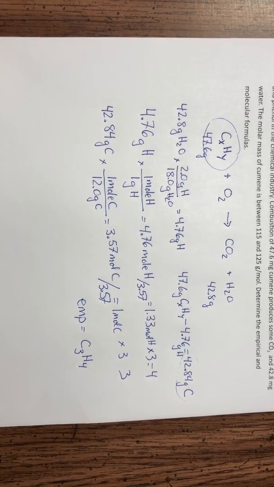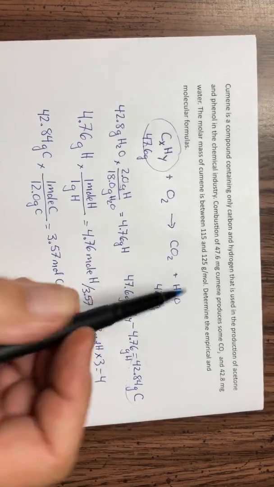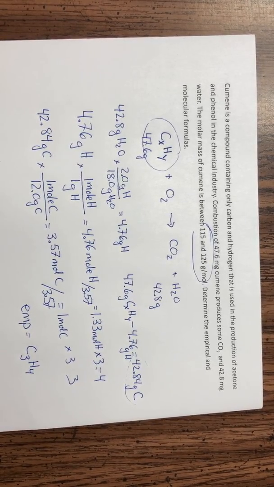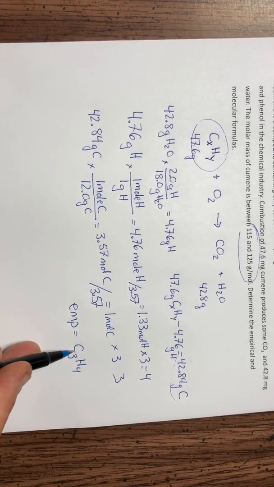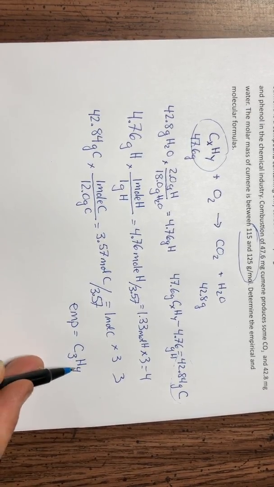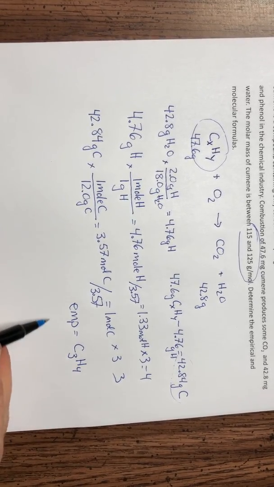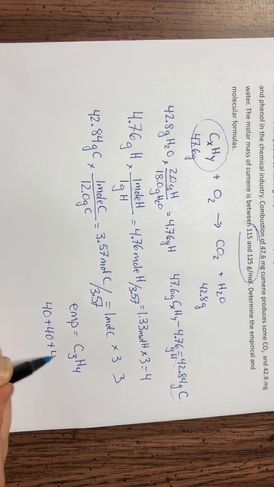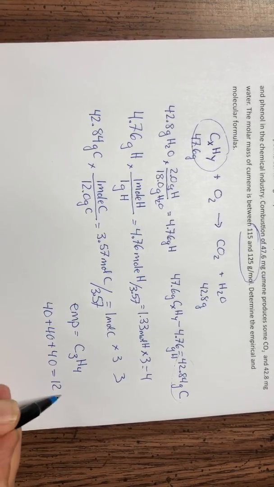The molecular formula is always some whole number multiple of the empirical formula. Its mass is between 115 and 125 grams per mole. When I look at how big C3H4 is, 12 times 3 is 36, plus 4 is 40, all right? Well, 40 plus 40 plus 40, if I take that ratio 3 times, that's 120.